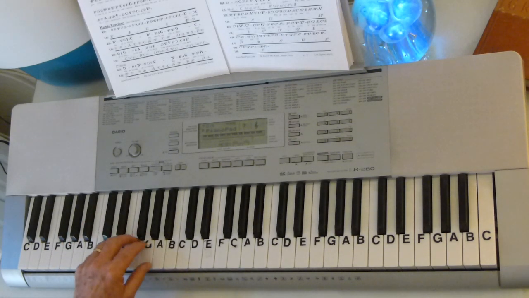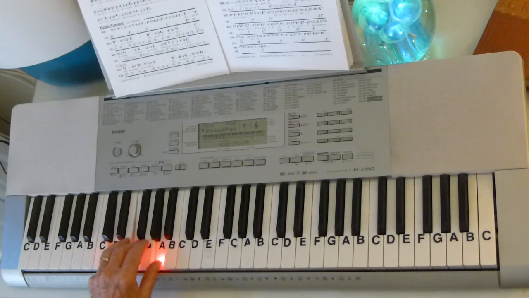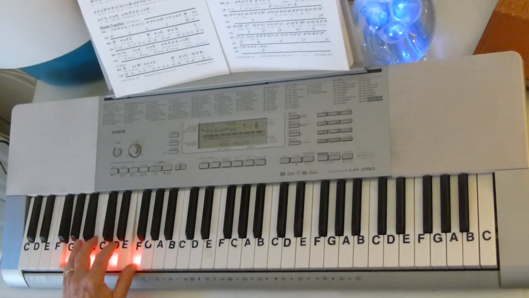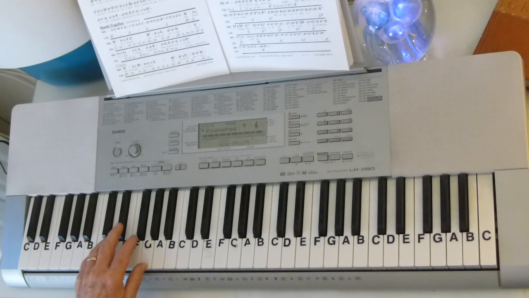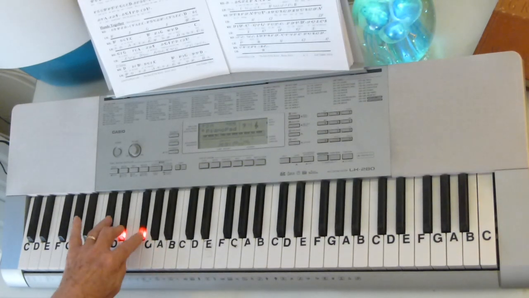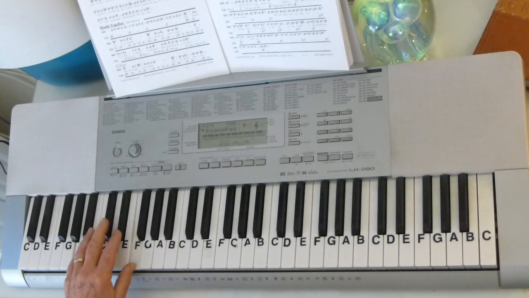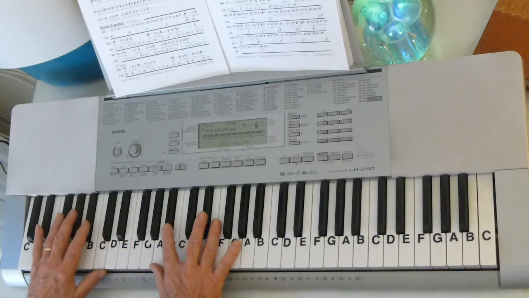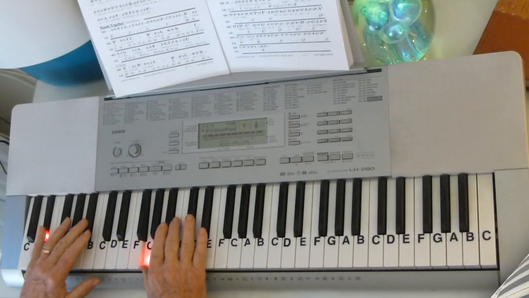Then we're going to have a D minor, then a G7: G, B, D, F, 1, 3, 5, 7, all white notes, and then we've got C minor. Then we go back to this E flat, G flat, F7, and we're into the third verse. So I'll go slowly through that bridge so you can see it.